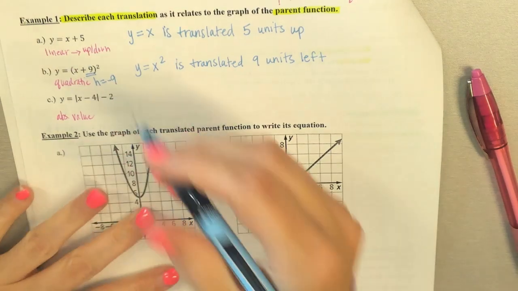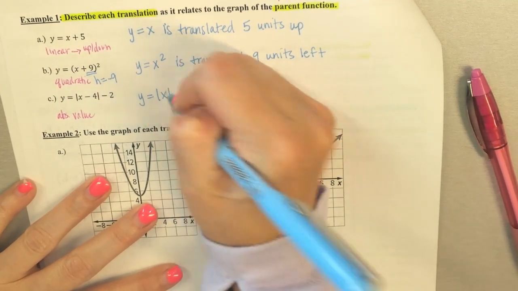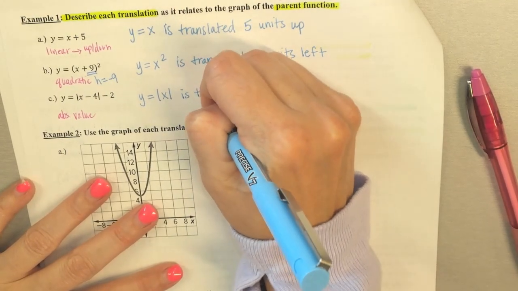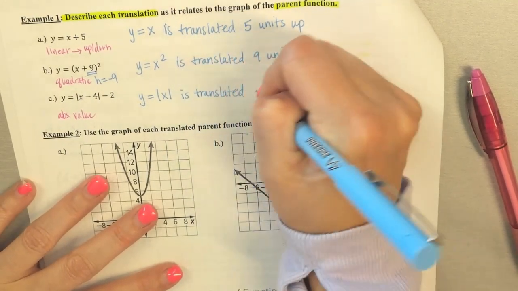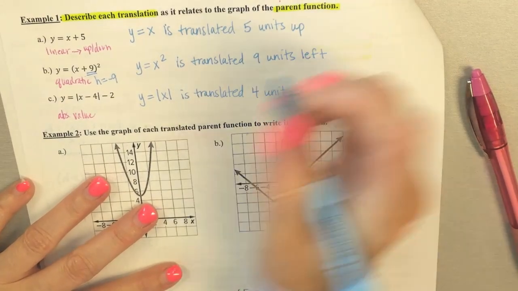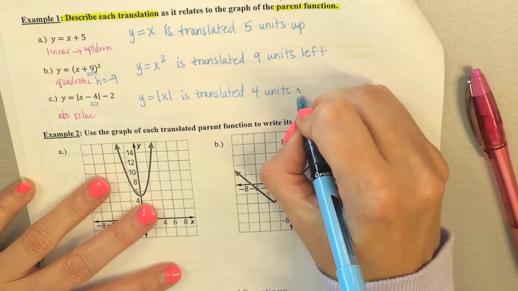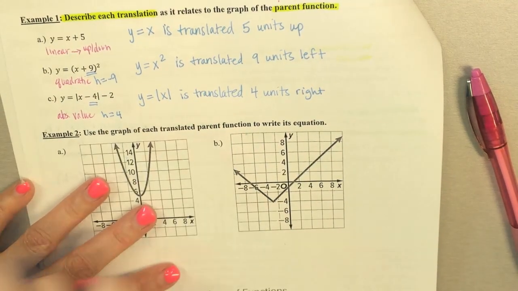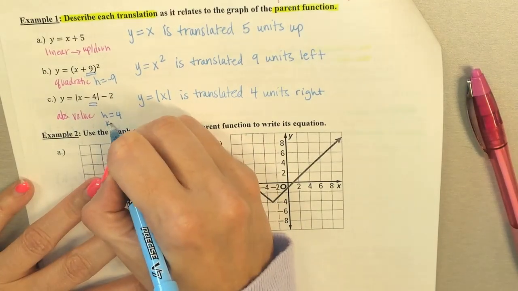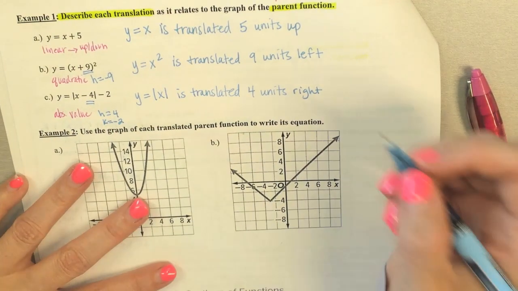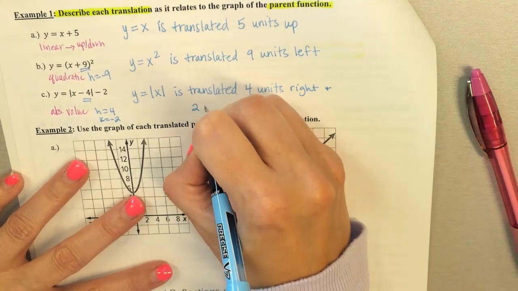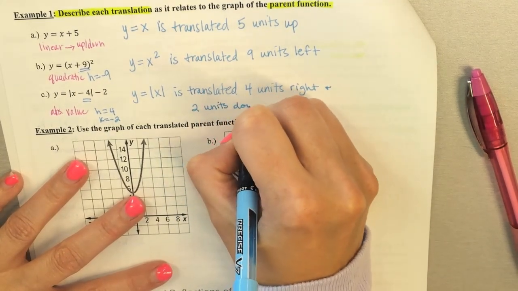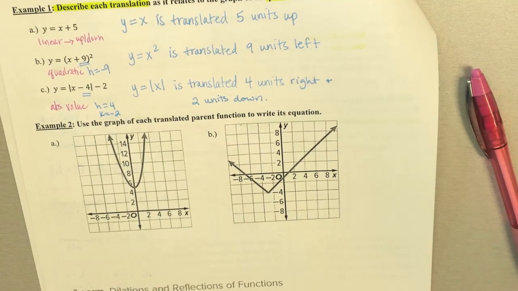Okay, so we're going to have y equals the absolute value of x. That is translated 4 units in what direction? Right. Because your h value is a positive 4. Your k value is a negative 2, so that means you're going 2 units down. So y equals the absolute value of x is translated 4 units right and 2 units down.